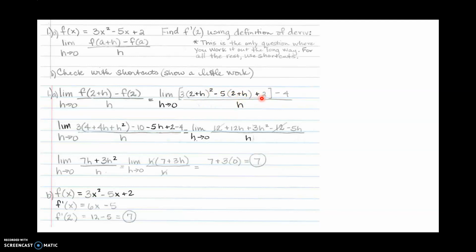Then we're going to subtract from that f of 2. If we took 2 and plugged it in the place of x in this function, that'd be 3 times 2 squared, so 3 times 4 is 12, minus 5 times 2 is 10, so 12 minus 10 is 2, and then 2 plus 2 would be 4. So f of 2 equals 4. And then we're going to divide that whole thing by h.